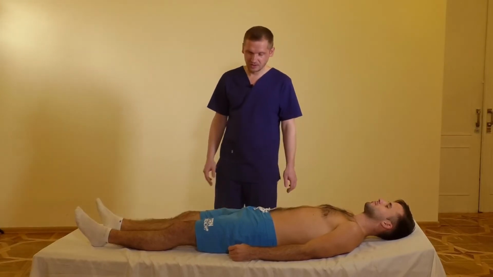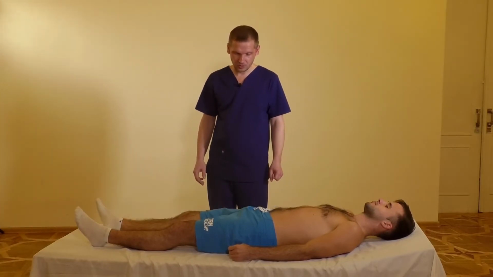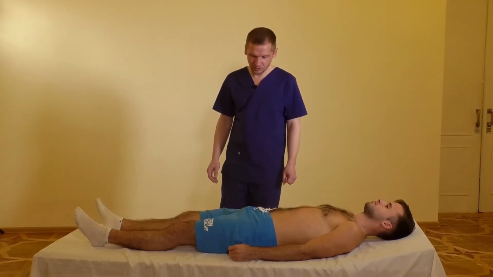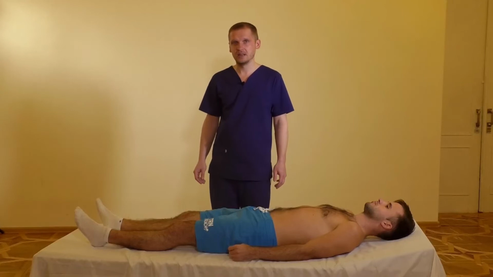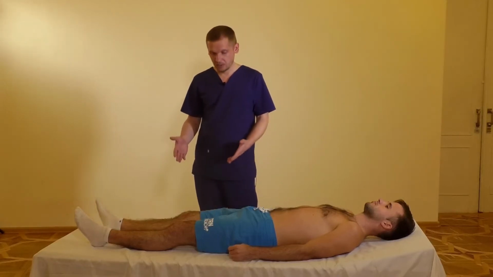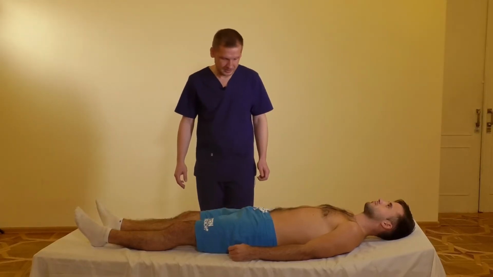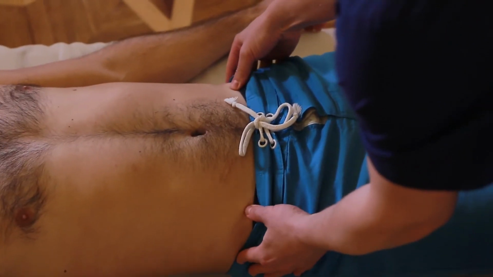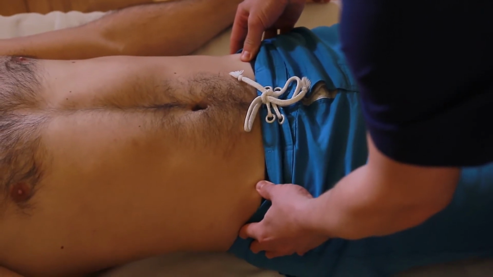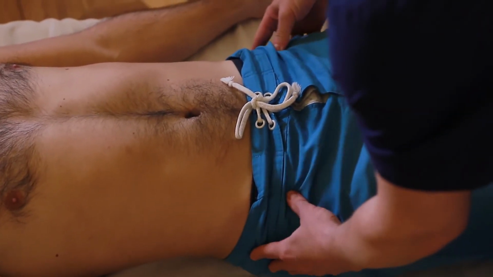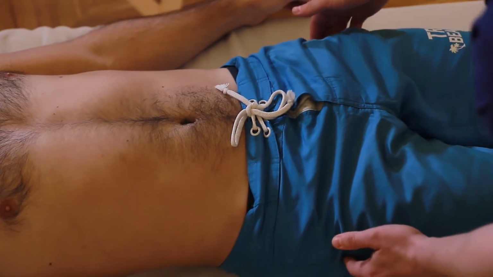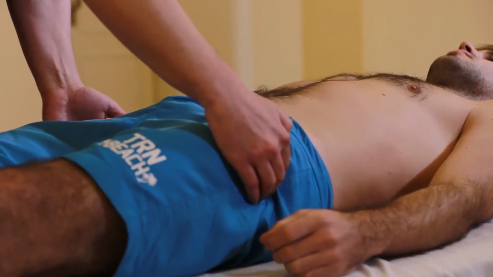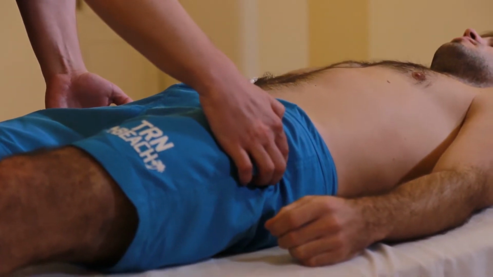Examination of the hip joints begins with an inspection, paying attention to the same features we talked about before. After the inspection, let's move to palpation. Palpate the spines of the iliac bones and areas of trochanters. Pain in these areas indicates the presence of enthesitis and trochanteritis.